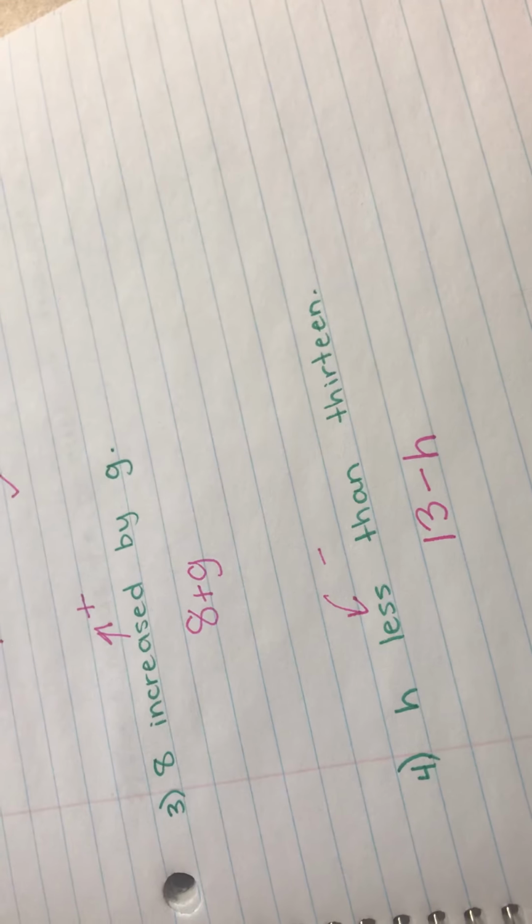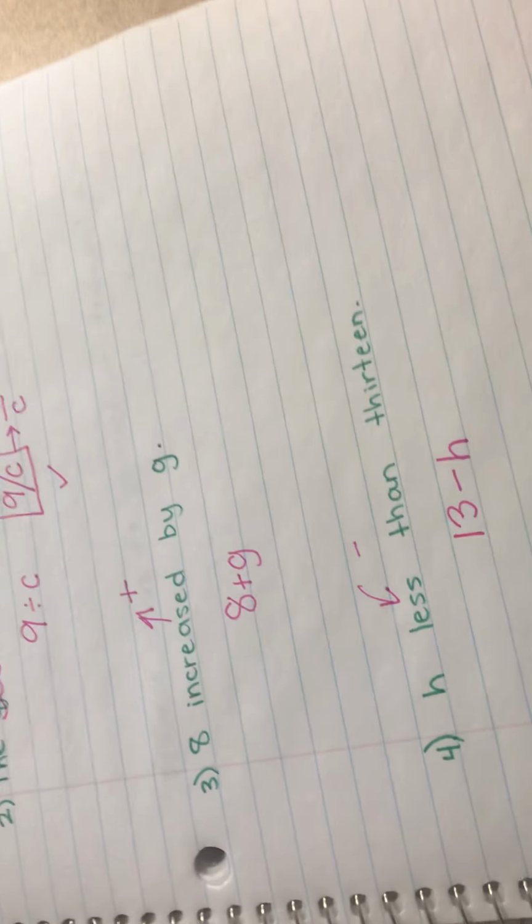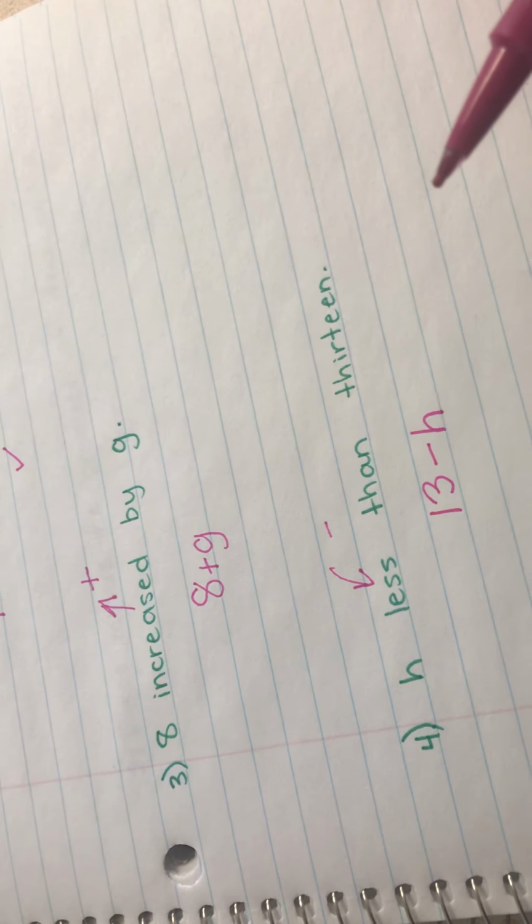Okay, so play around with that for a bit. It takes a bit of practice, but it's not too bad. It's just translating from normal English to math language.